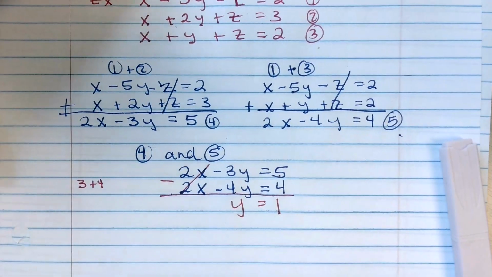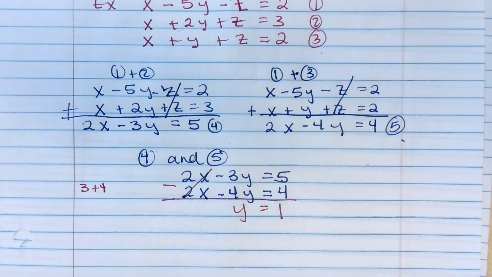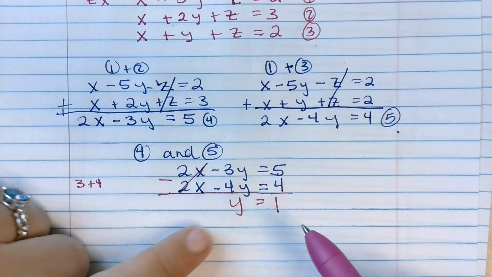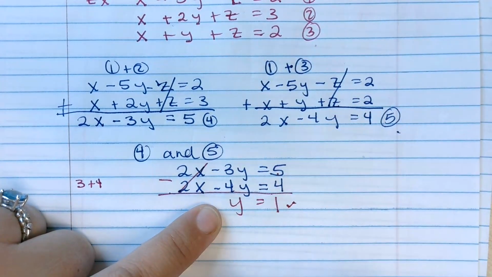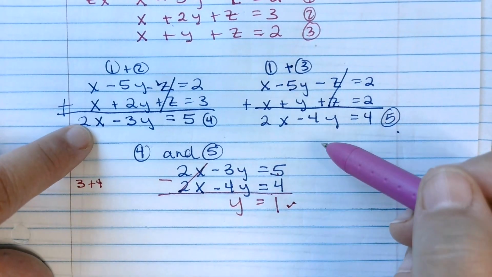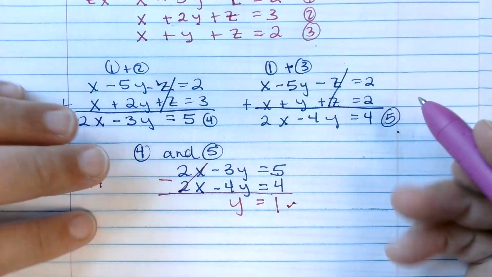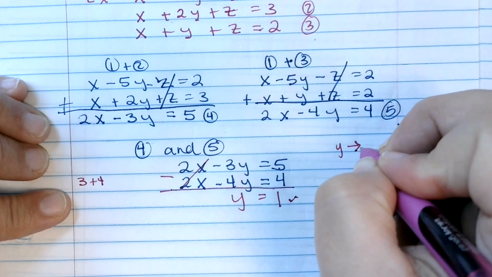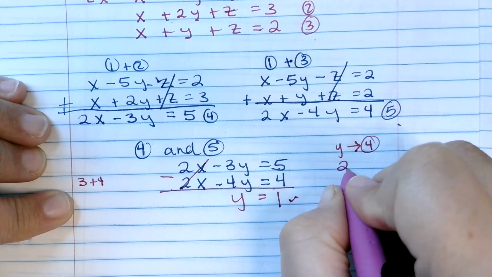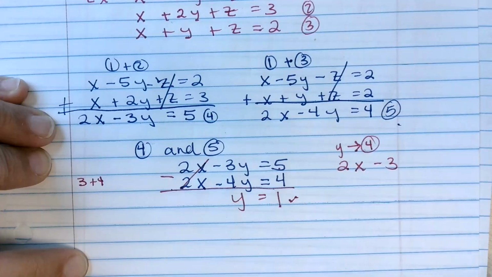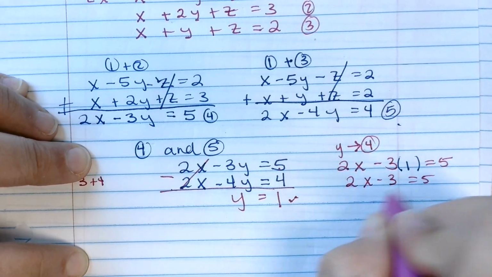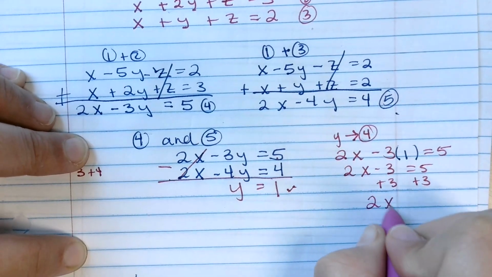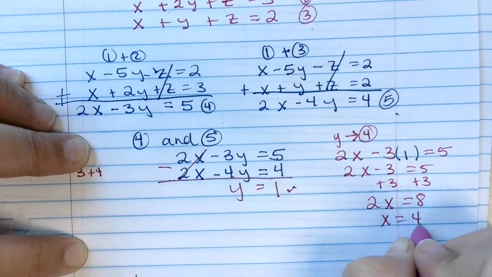So finally, after working most of the problem, we have an answer. And this is what normally happens. We got y. Now that I have y, I can backward substitute and get everything else. So I'm going to plug y into either equation 4 or equation 5. It doesn't really matter. Y goes into, I'm going to say 4 just because. So we have 2x minus 3 times the answer for y, which is 1, equals 5. 2x minus 3 equals 5. Add 3 to both sides. 2x's are 8, so 1x is 4.